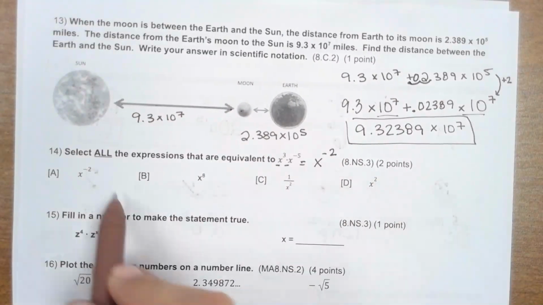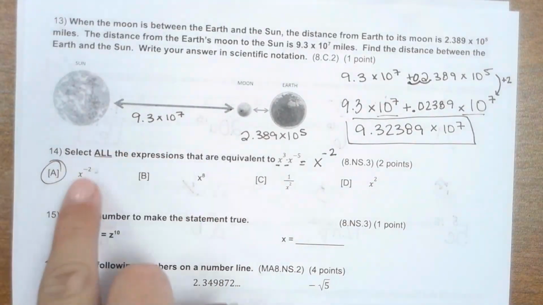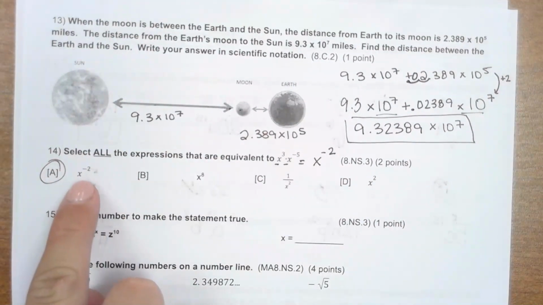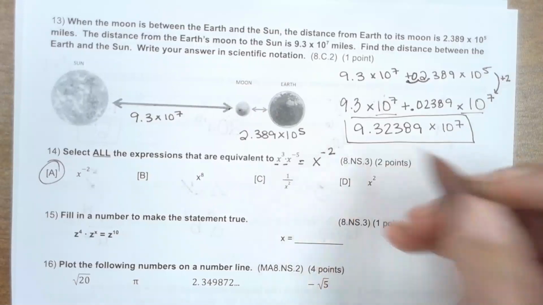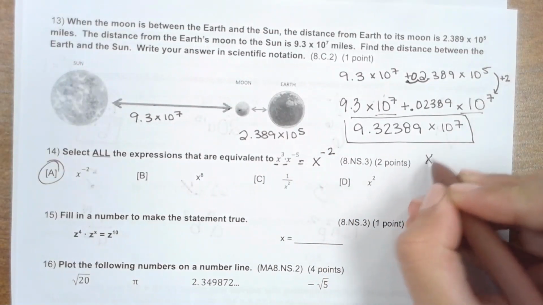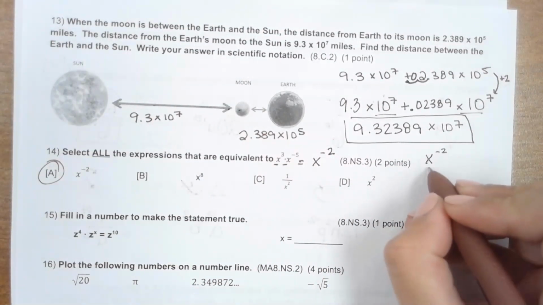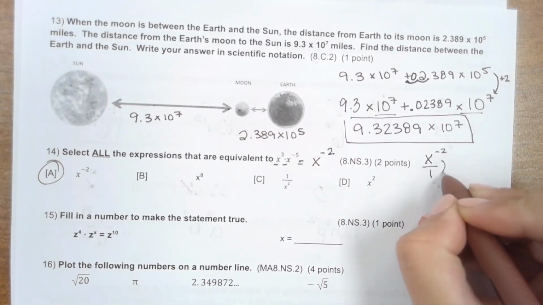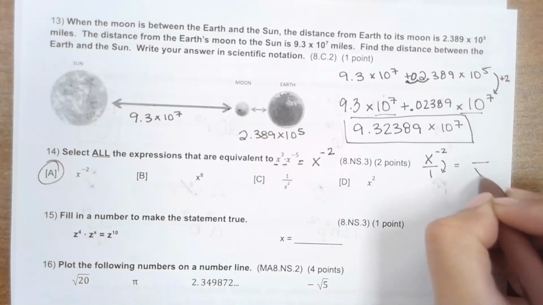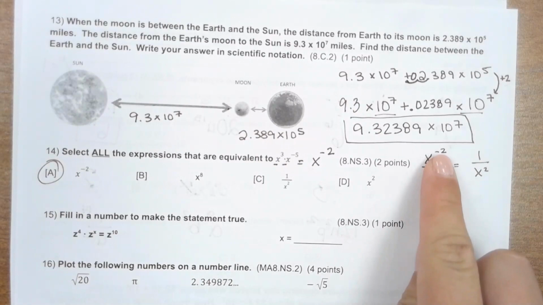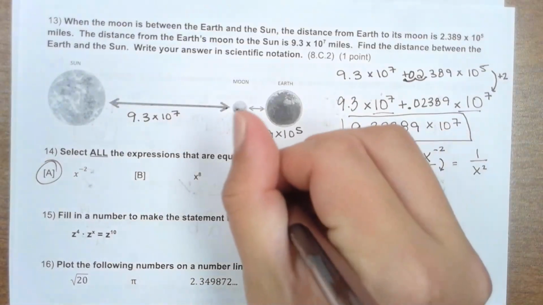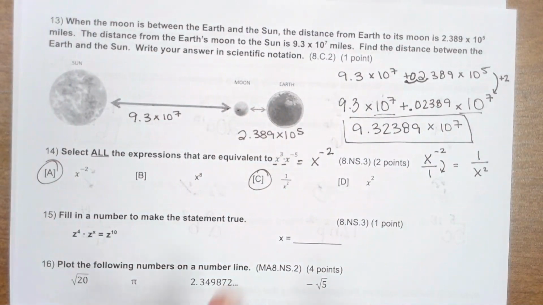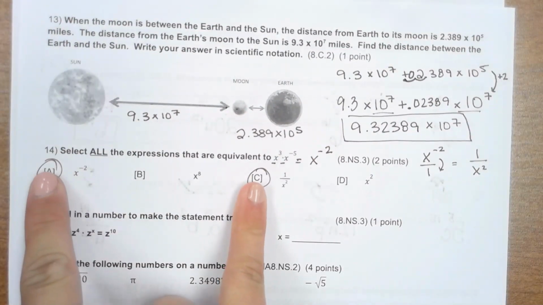So the first one that I see here is A, because that matches what we got. And then remember, our other thing is we can make this into a positive exponent, because if it's not happy upstairs right now, you can take it downstairs and then it becomes happy. So x to the negative second is equivalent to 1 over x squared, which also matches C. So your only two expressions that are equivalent are A and C.